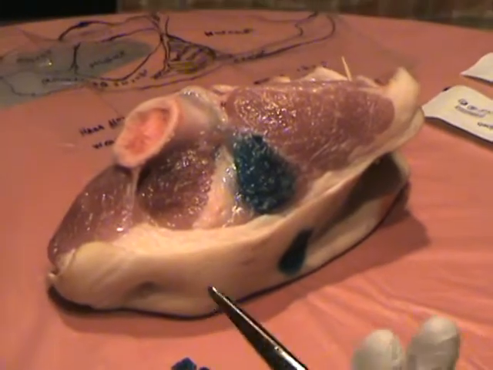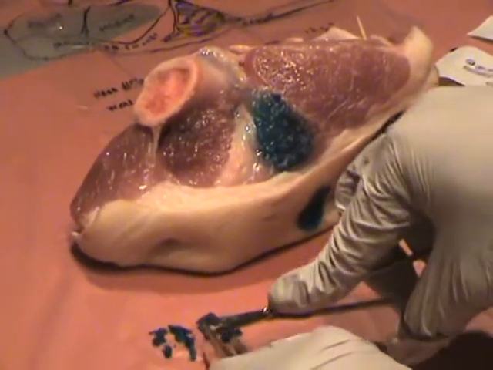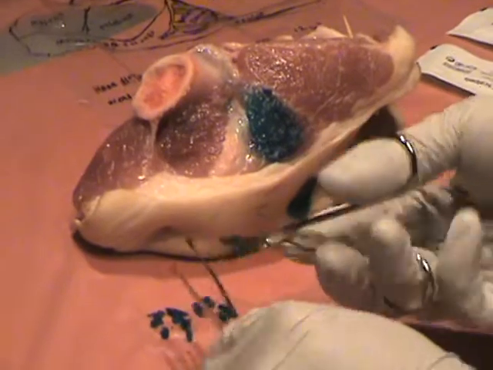Okay, so right there. So I got those necrotic tissue off the meat.